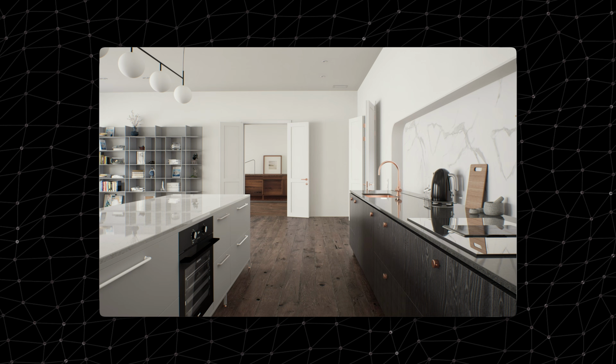Now let's talk about something with a real use case for interior designers and architects. Animating a space going from empty to furnished. The key to making this work is giving the AI as little room to hallucinate as possible. And the way you do that is with the start and end frame function.